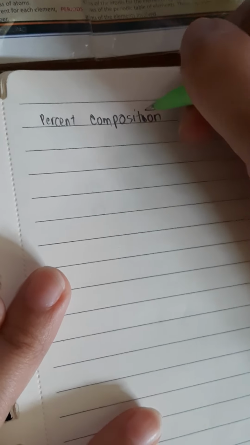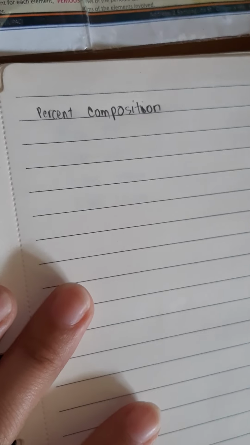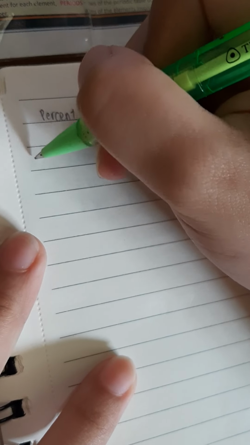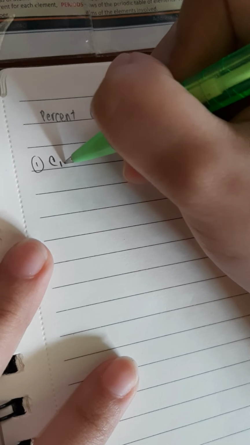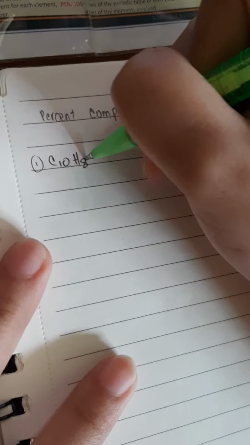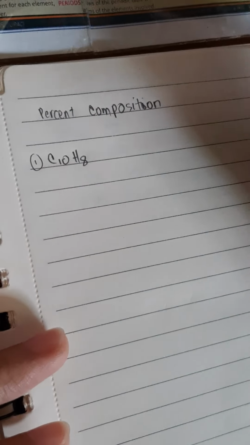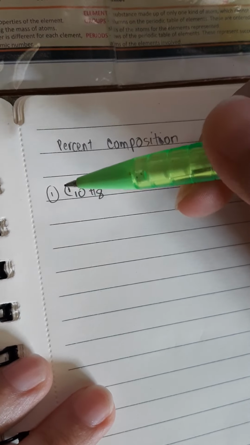Percent composition is a means for us to know what percentage of an element can be found in a compound. For example, we have the compound naphthalene. Its molecular formula is C10H8. In percent composition, we want to know what percentage of naphthalene is made up of hydrogen and what percentage is made up of carbon.